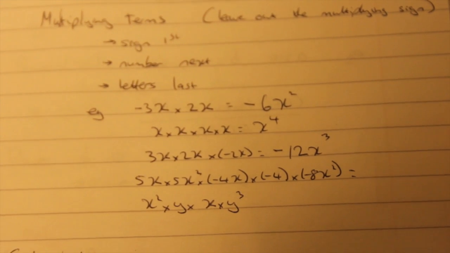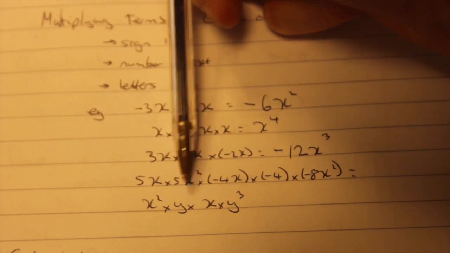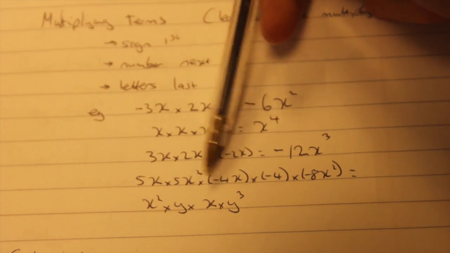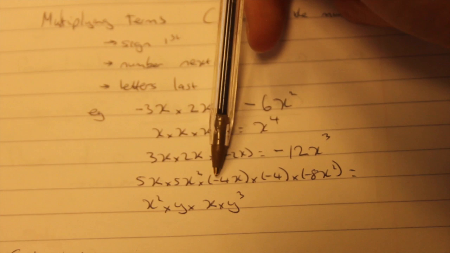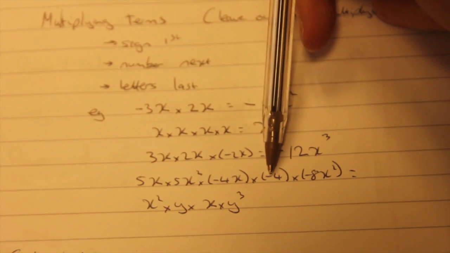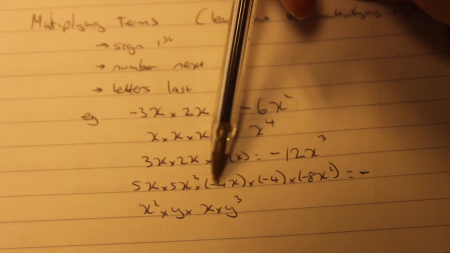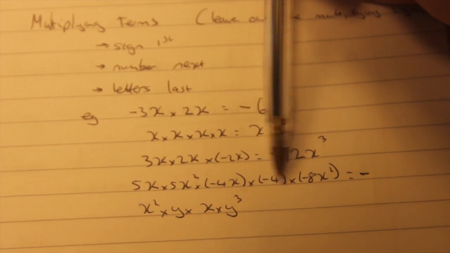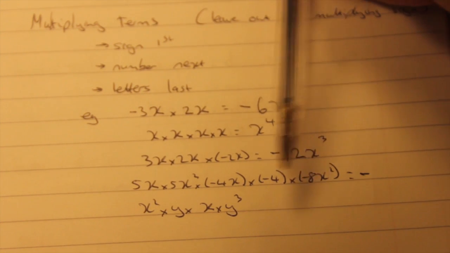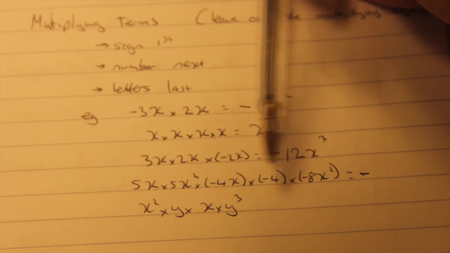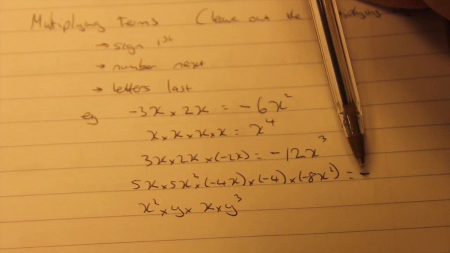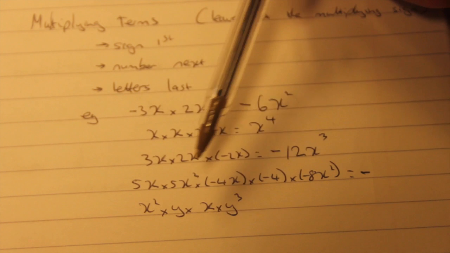Now, if we look at the next one, just checking it's all multiplying, checking the signs, negative and a negative give me a positive, another negative gives me a negative. Now, basically, if you have an odd number of negative signs, the answer is going to be negative. If you have an even number of negative signs, the answer is going to be positive. So I've worked out the signs, I'm now going to do the numbers.